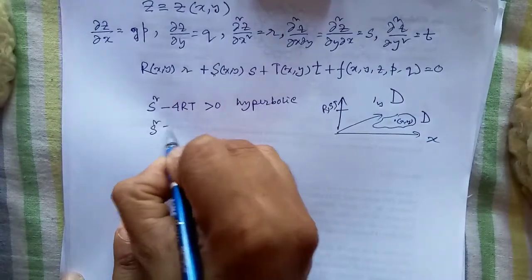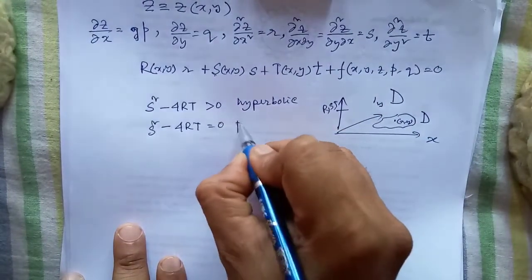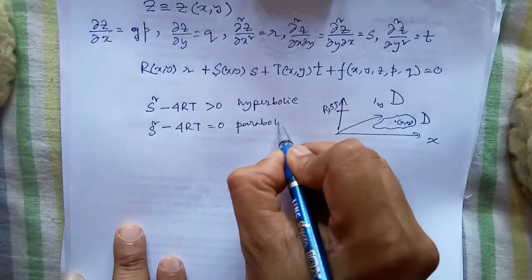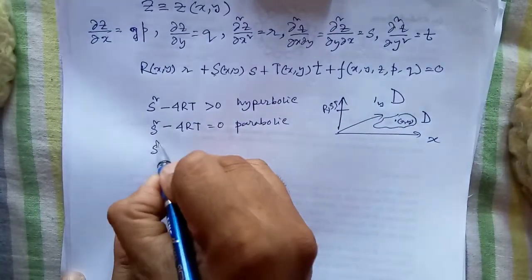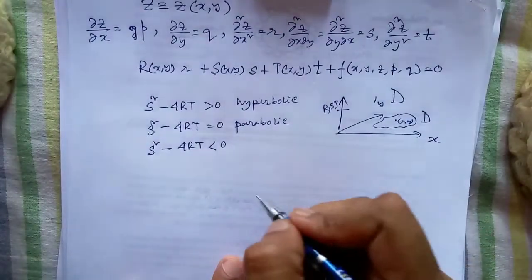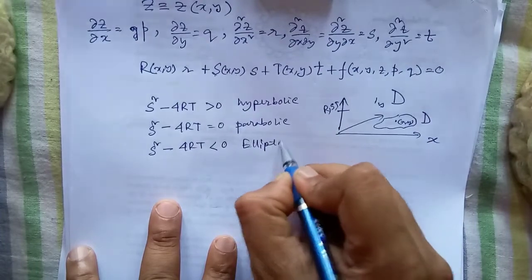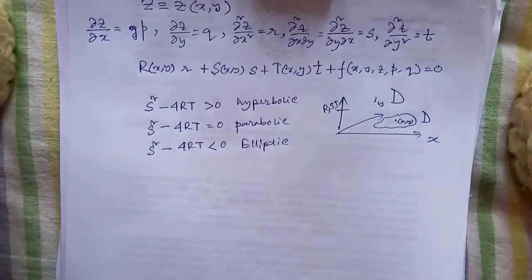If s square minus 4rt is equal to 0, we will call it a parabolic one. Similarly, if s square minus 4rt is less than 0, we will call it an elliptic equation. So these are the classifications.